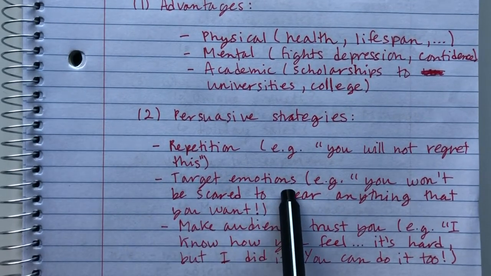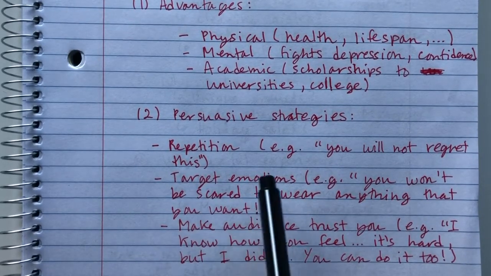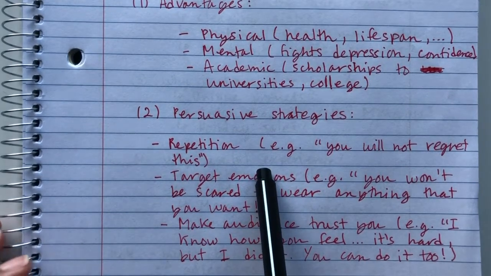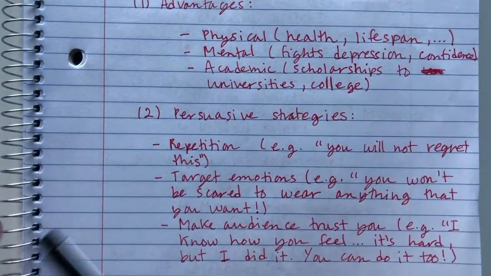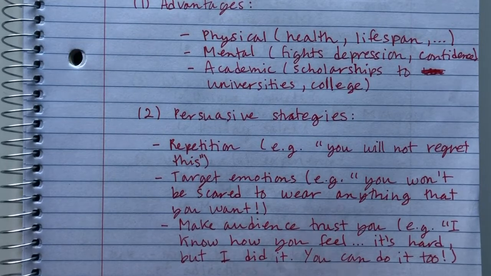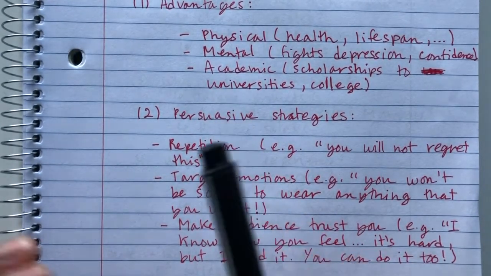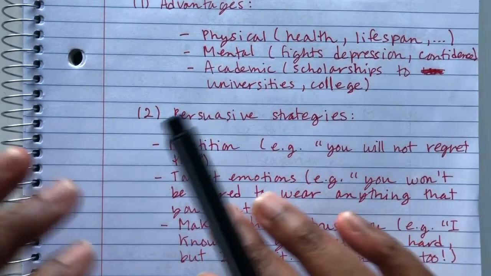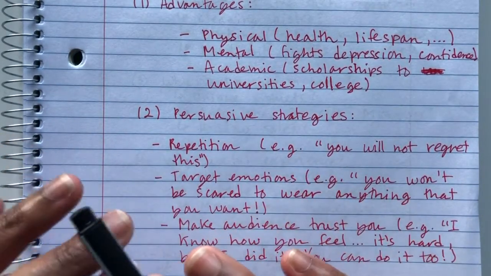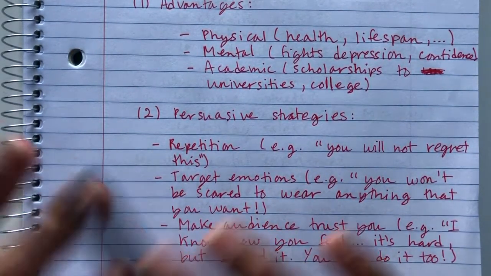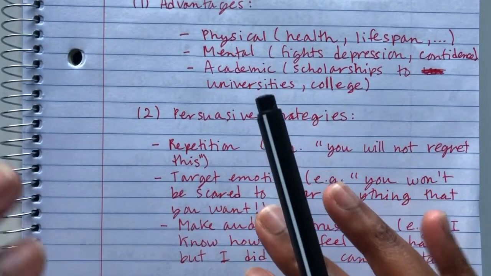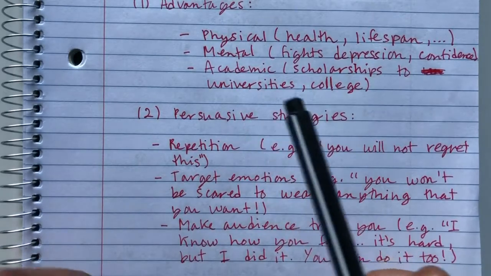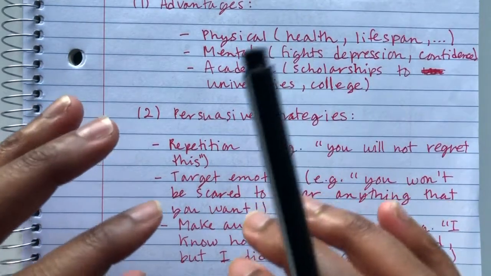Target emotions. The best way, I believe, and what a lot of companies do, so think about a company that you love or a product that you love, and you ask yourself, why do you buy it? It's usually because there's some sort of emotional attachment that you have to it. For example, if you think about the popular brand Nike, all their advertisement is about change, about pushing limits, and about power and empowerment, and make your dreams come true.